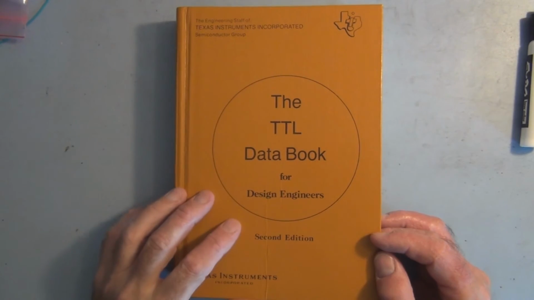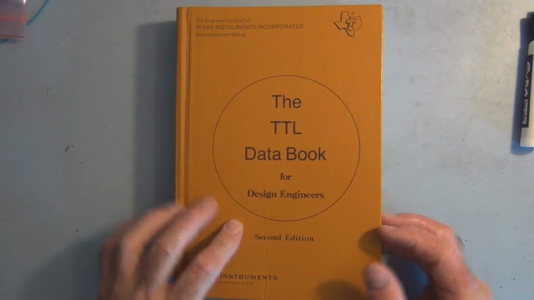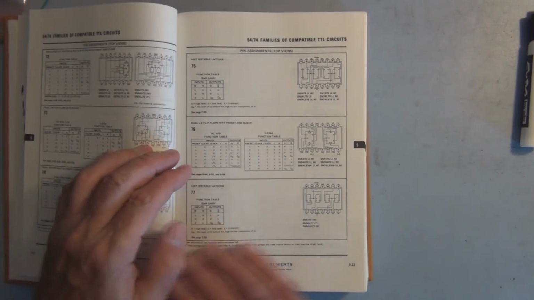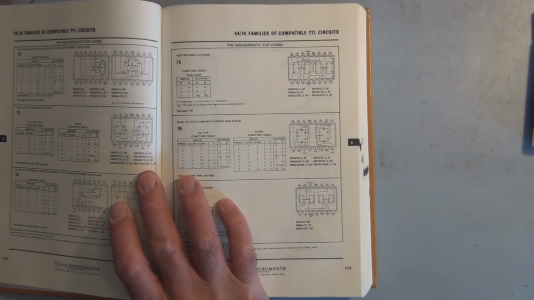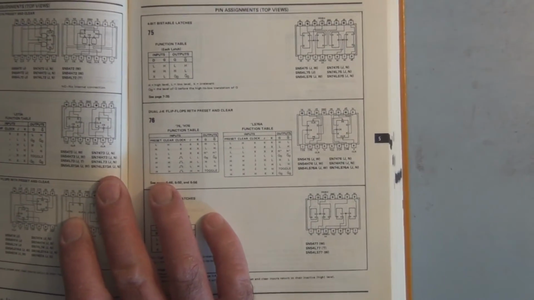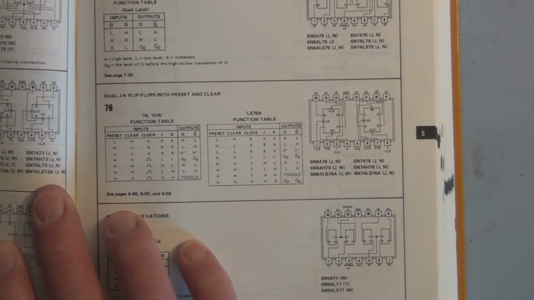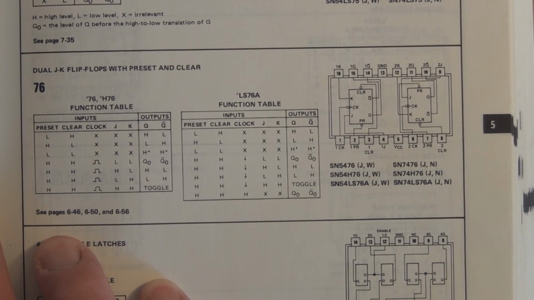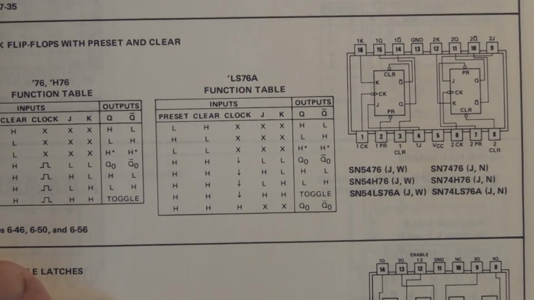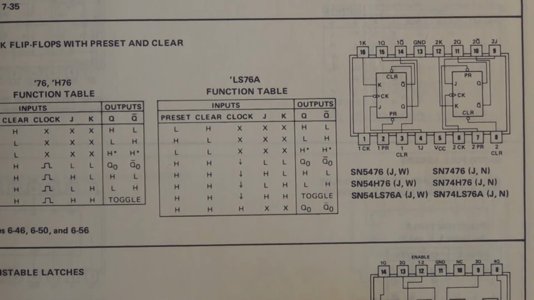So if you go through this Texas Instruments TTL data book, you won't actually find Set-Clear flip-flops. Here is a 7476, and this is a dual JK flip-flop. Again, the JK flip-flop can do anything the Set-Clear flip-flop can do, with the added benefit of the toggle mode of operation.